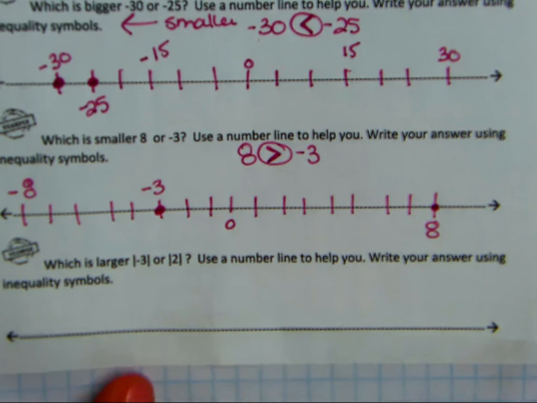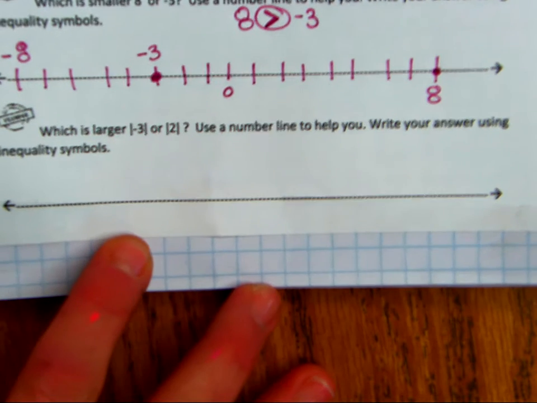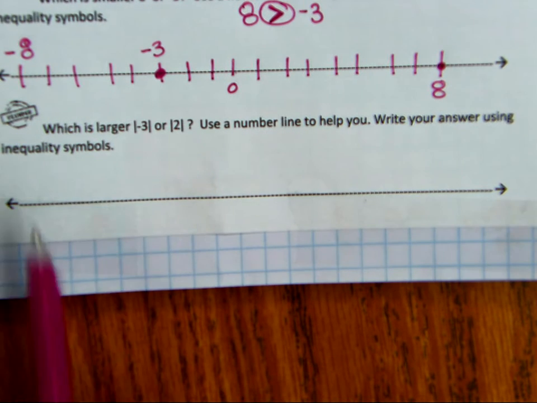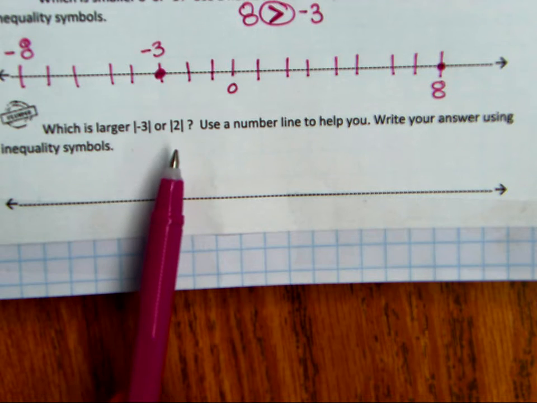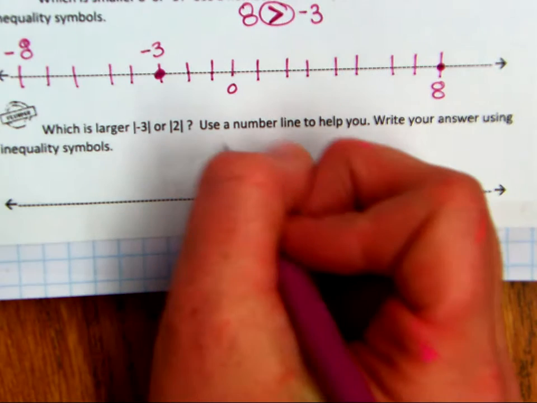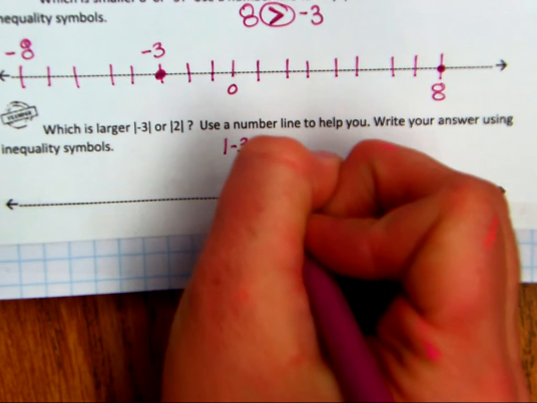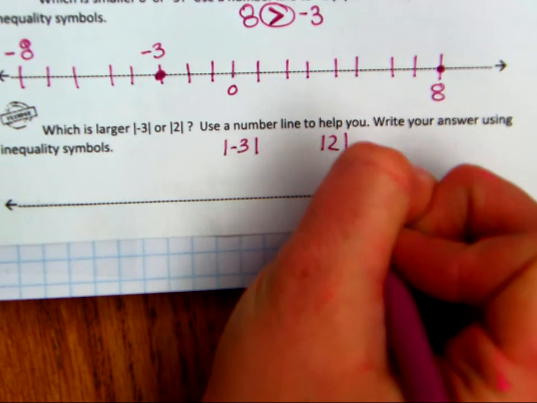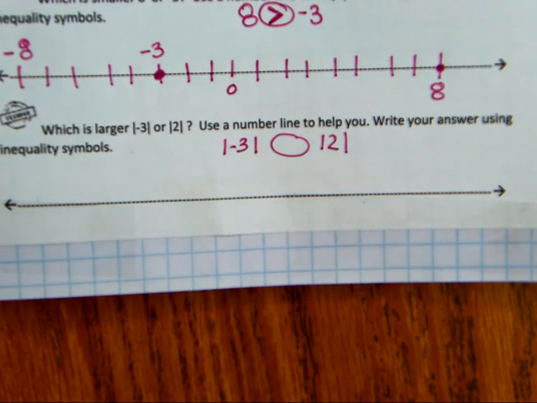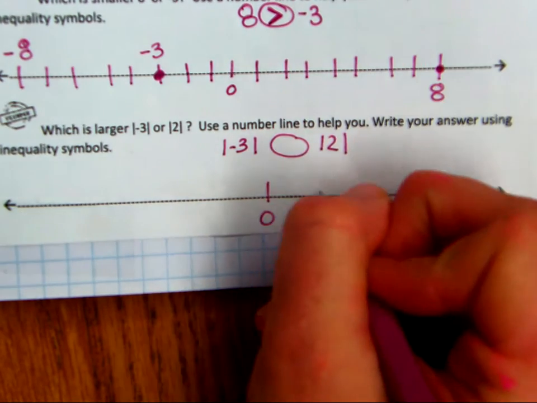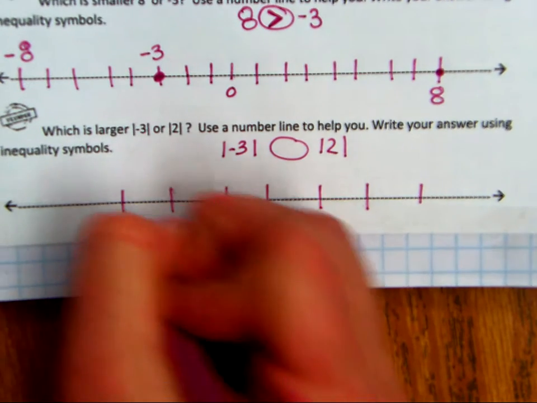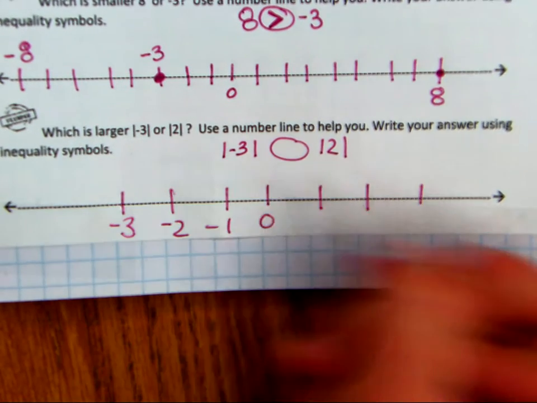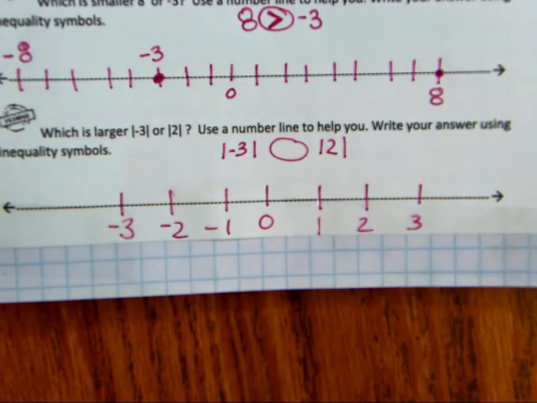So now let's look at a problem that uses absolute value. Which is larger, the absolute value of negative 3 or the absolute value of 2? Use the number line to help. So we want to know, is this or this bigger? So 1, 2, 3, 1, 2, 3. This is negative 3, negative 2, negative 1, 1, 2, 3.